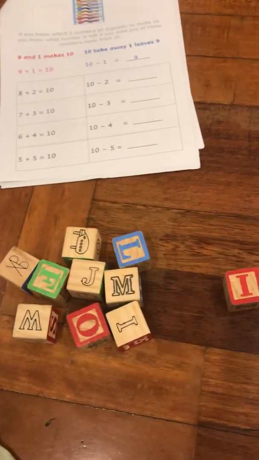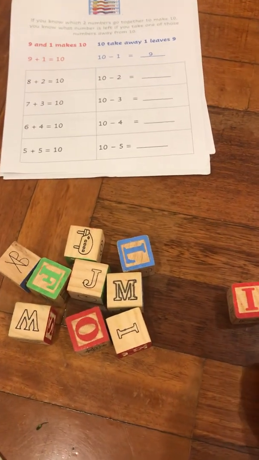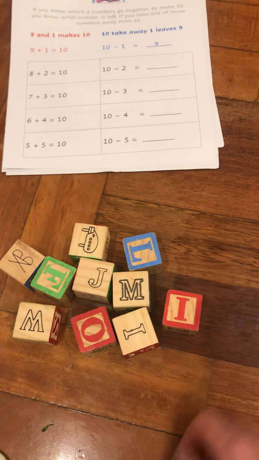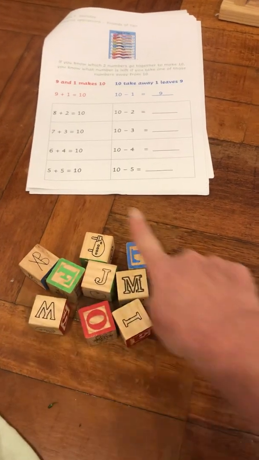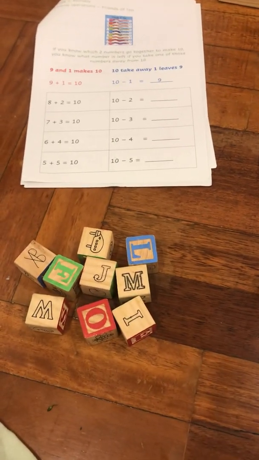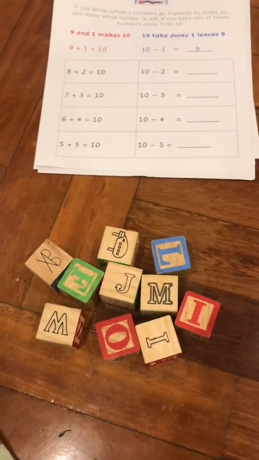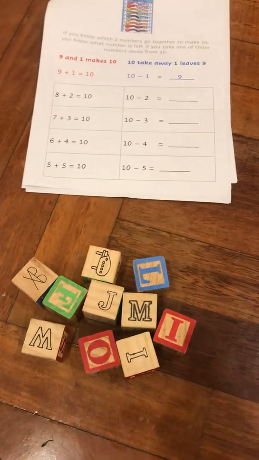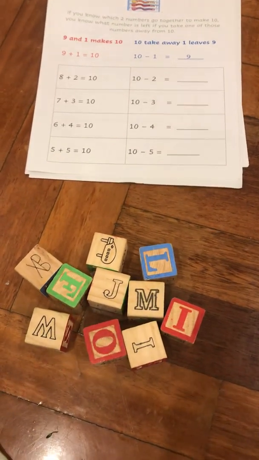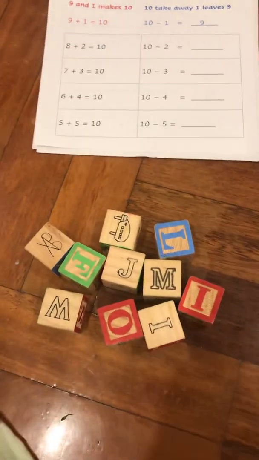10, makes 10 altogether. Well, if we do the opposite and start with 10 and then take away 1, we know we have 9 left. So that's what we're going to do today with our friends of 10. We're going to look at what two numbers go together to make 10, and then look at what we get if we have 10 and take one of those numbers away, or part of the whole group of 10 away.